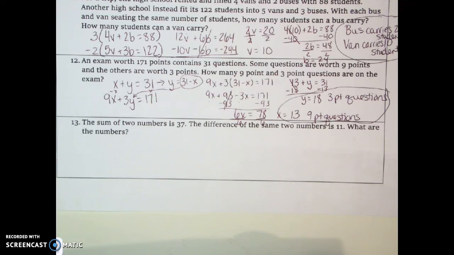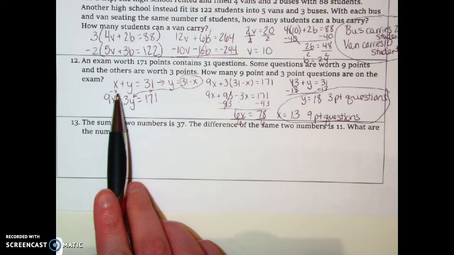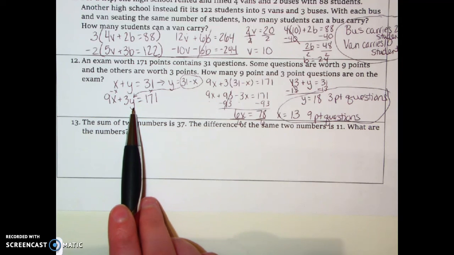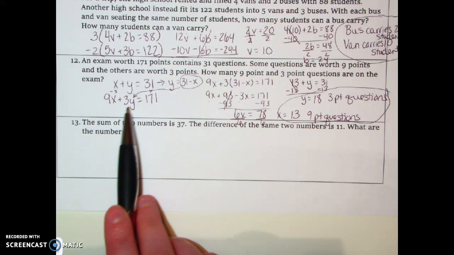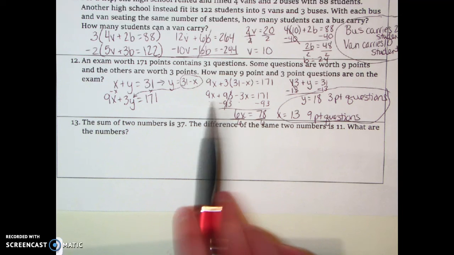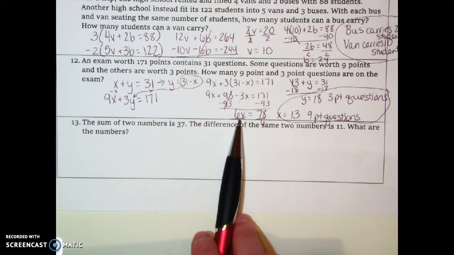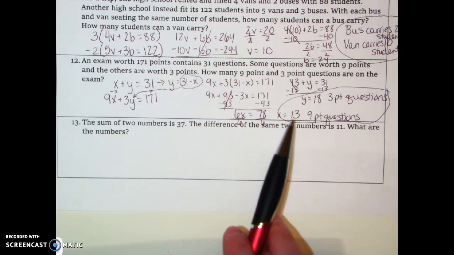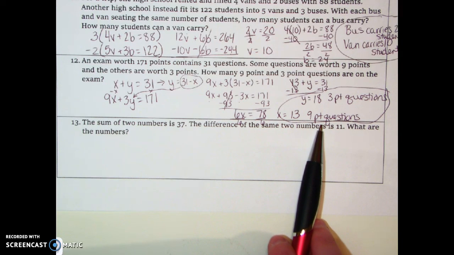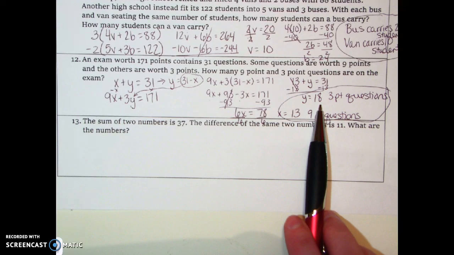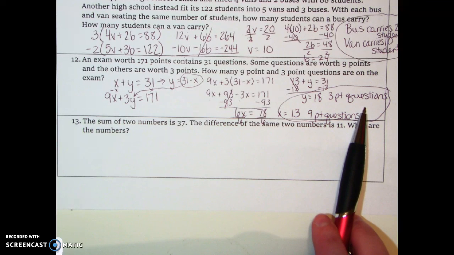Okay, to use substitution, up here I subtracted the x from both sides to get y by itself. Then I substituted in for this y right here. So I had to multiply that 31 minus x times 3. So here's my work over here. I solved it. Here I did 9x minus 3x to get that 6x. So I got x equals 13, so there's 13 9-point questions. I plugged it back into the top equation to get y equals 18, so there was 18 3-point questions.